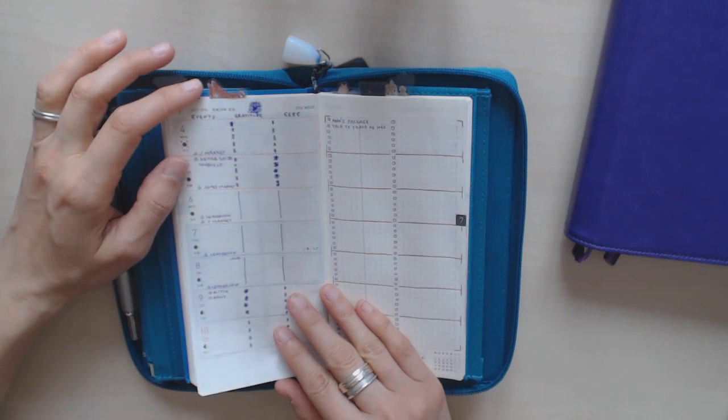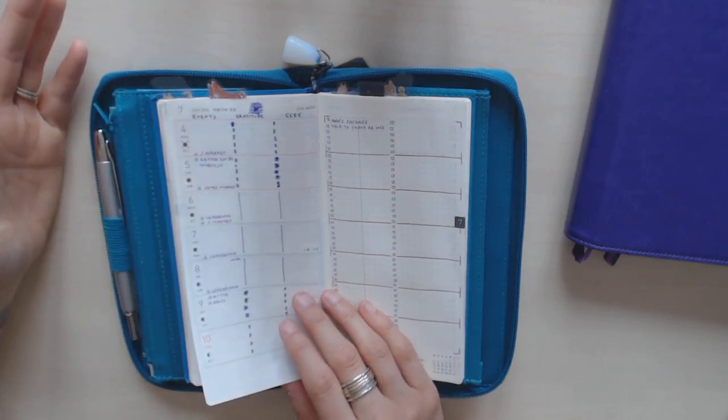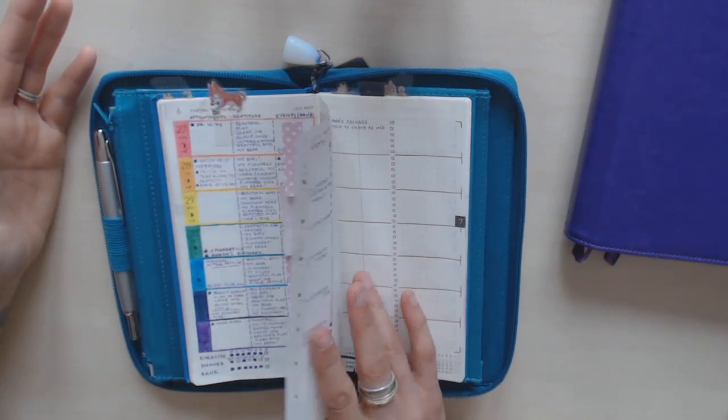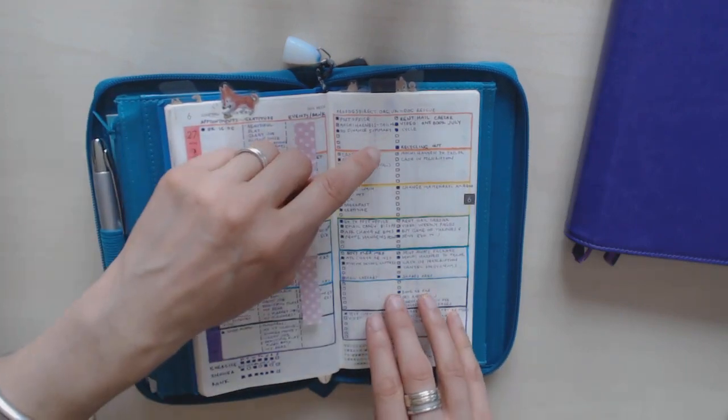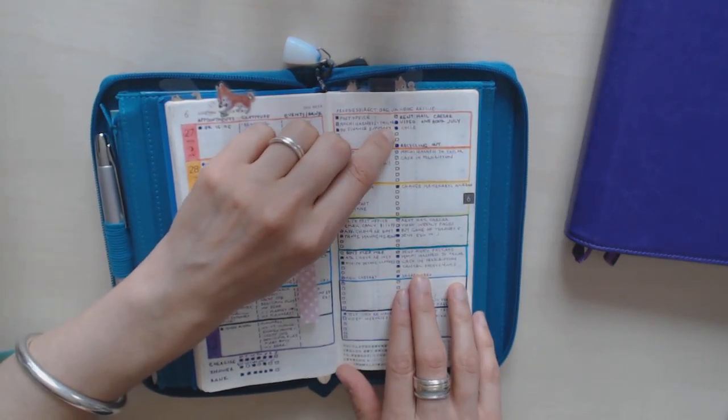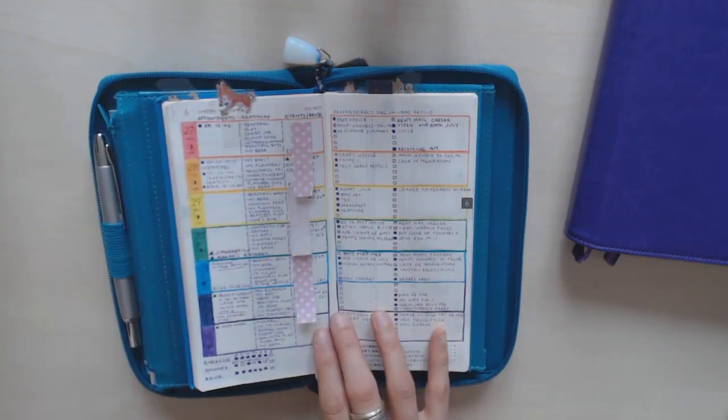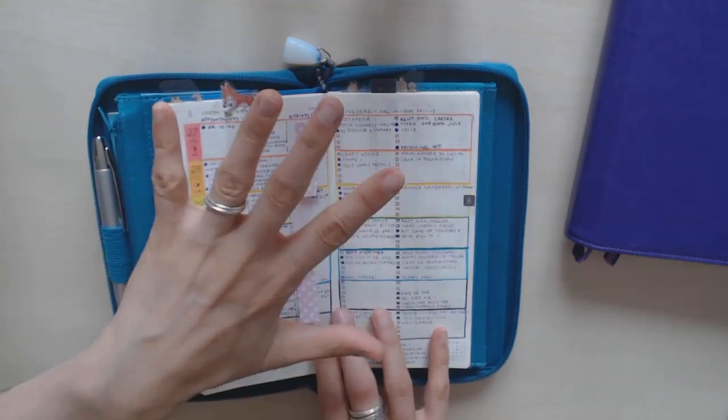I guess the only other thing to mention is symbols. I don't really use that many symbols. It's very, very simple, but I do have 3 different ones. As you can see, for tasks, I use the box, the check box, and then I just color it in when the task has been completed.